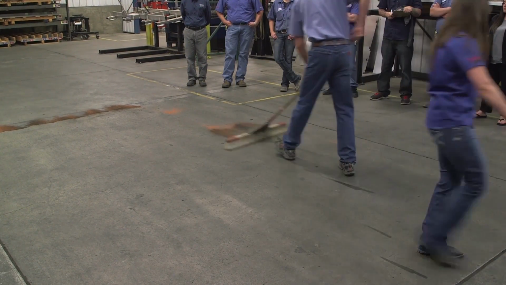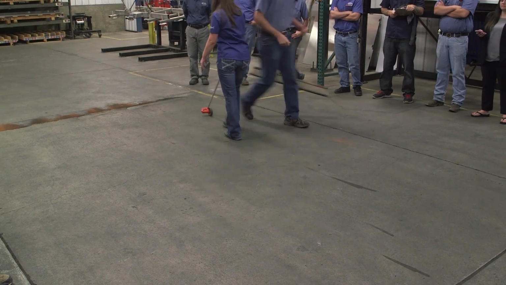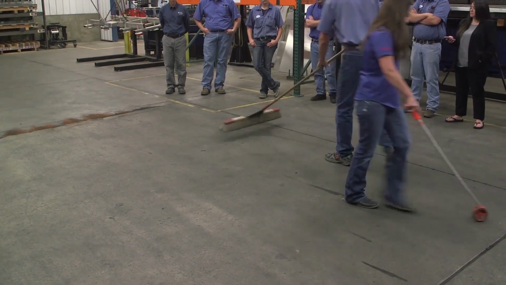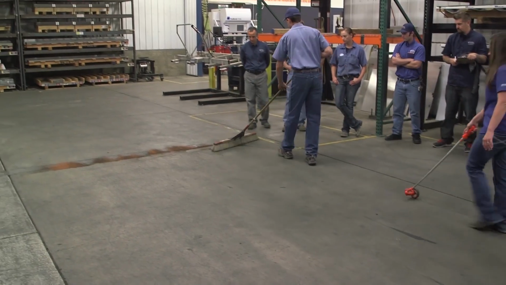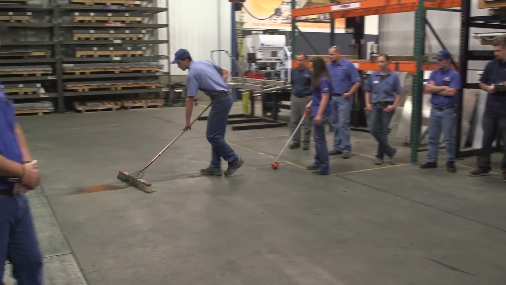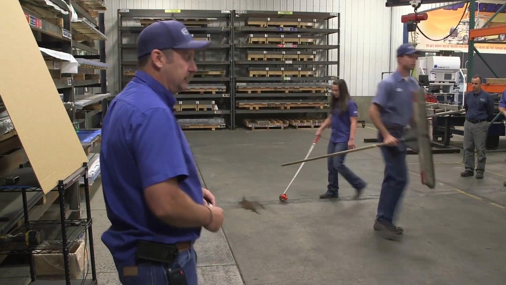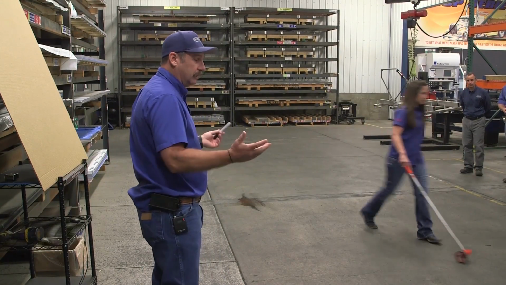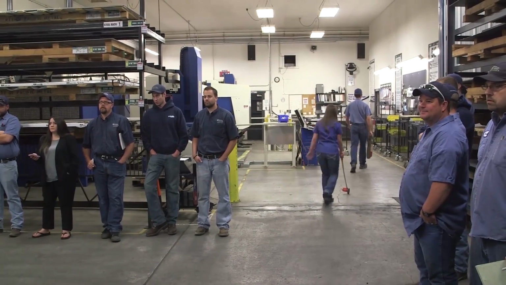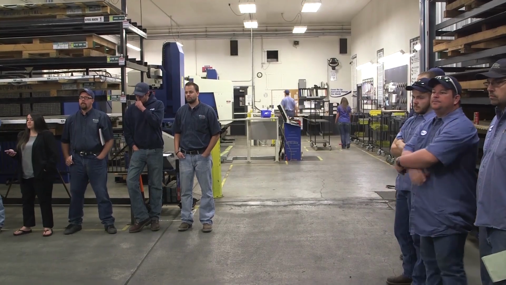You guys are doing a fine job. So this is very typical of how a floor might be swept. Would you guys all agree? And that this actually occurs here in our facility on a daily basis. If you haven't really defined the process on how to sweep a floor, this would be very typical.